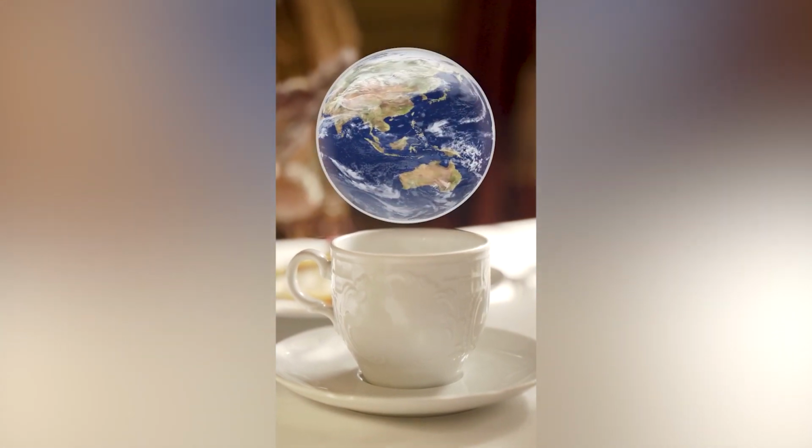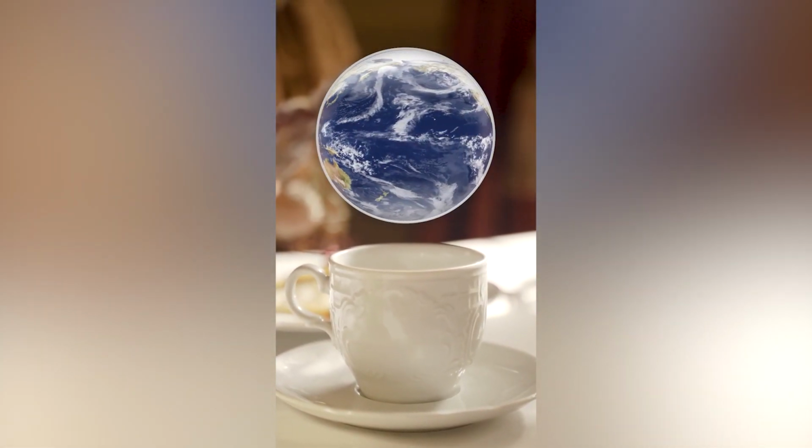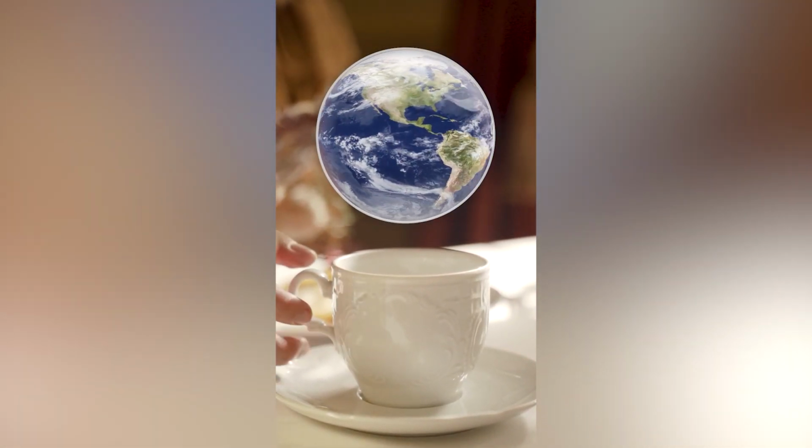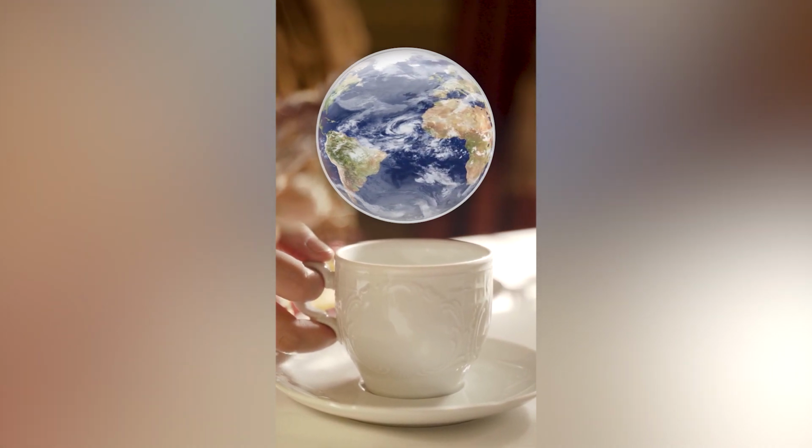Hi guys, have a look at this creative effect made using a mask. Isn't it super eye-catching? Let's learn how to create it together.